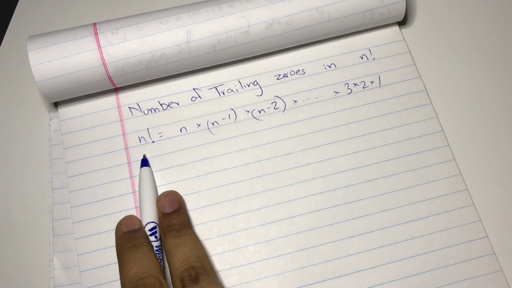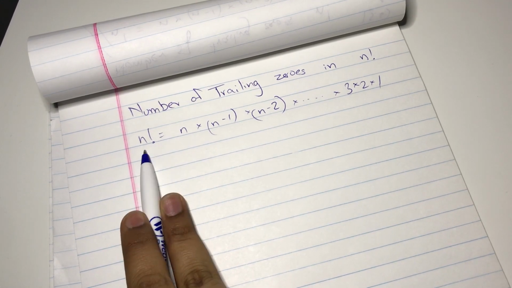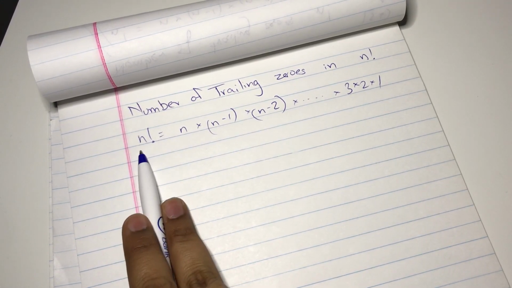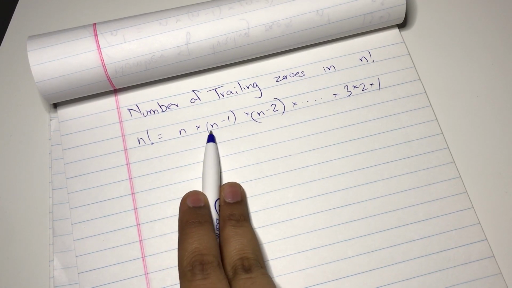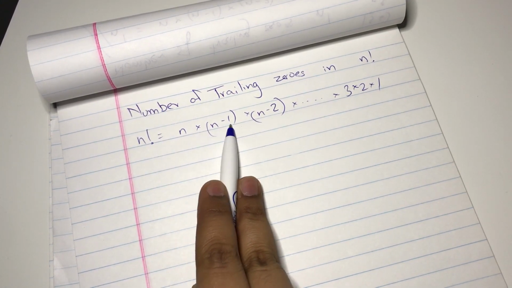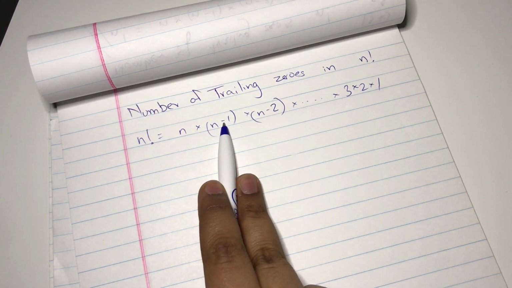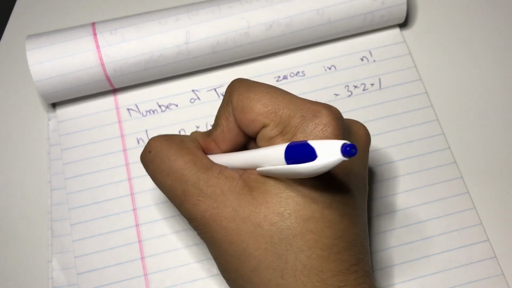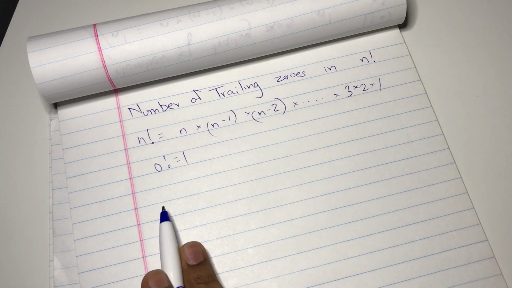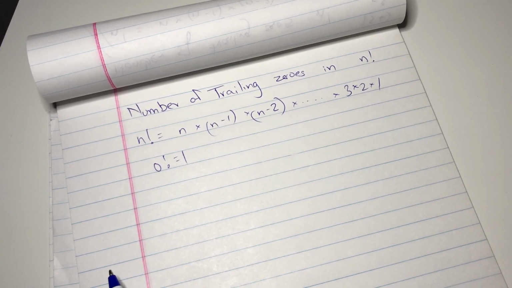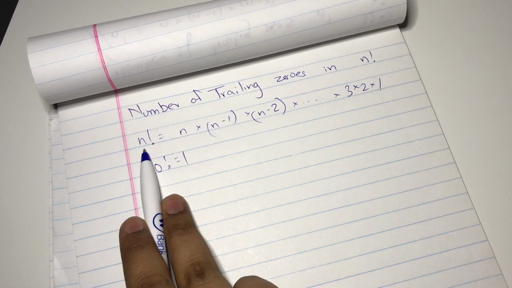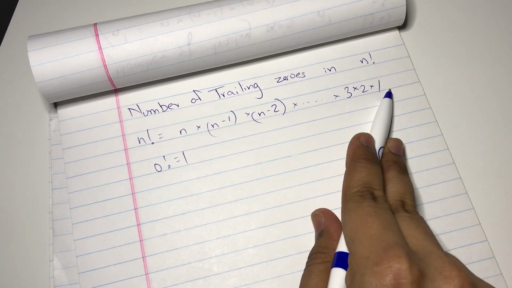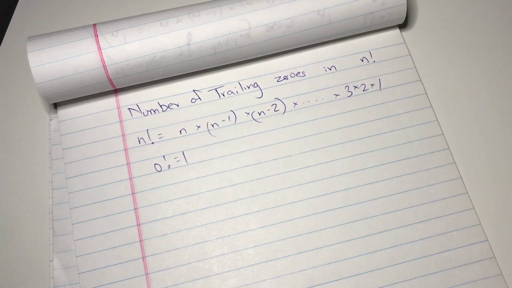So basically, n factorial of any number n, which has to be a whole number, equals the number itself times the previous number times the number before that, all the way down to 1. For convenience's sake, we say 0 factorial equals 1. And the rule is that the factorial of a negative number is undefined. As per the rule, n factorial equals n times (n minus 1) factorial for any natural number n greater than or equal to 1.